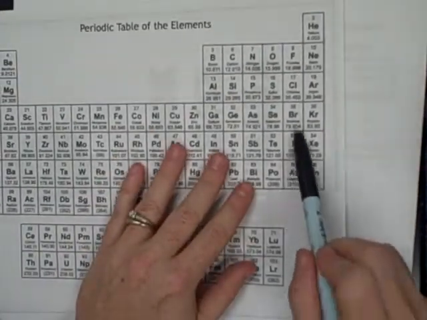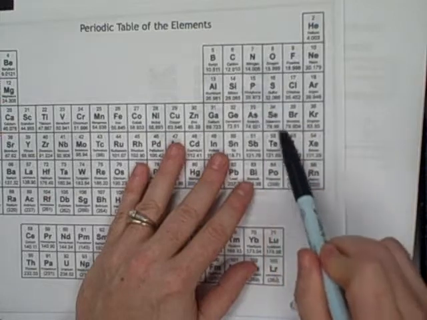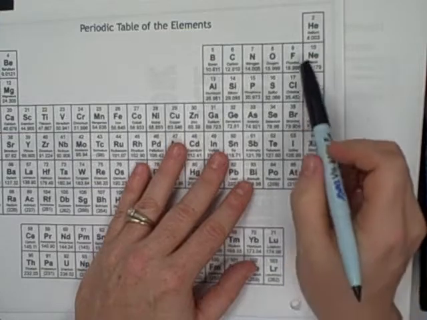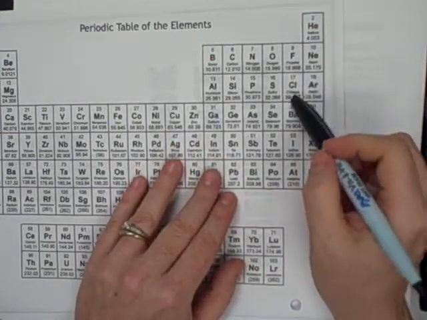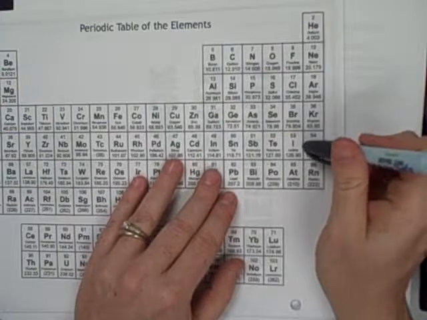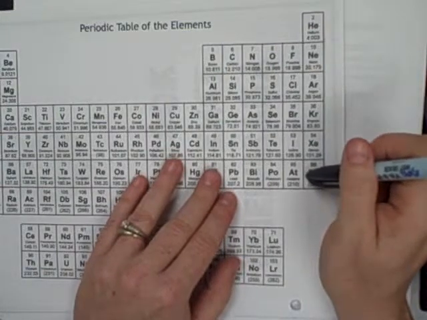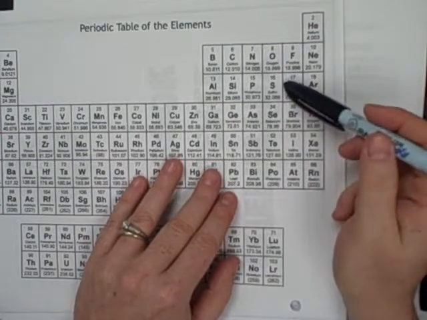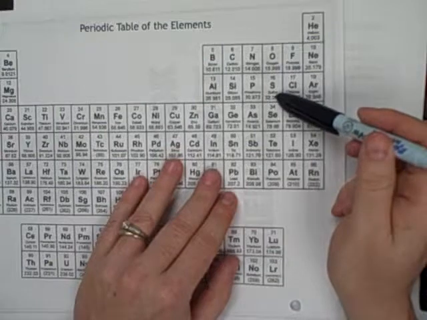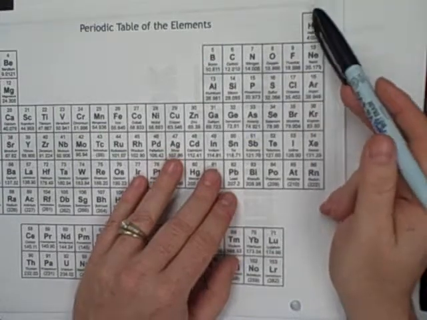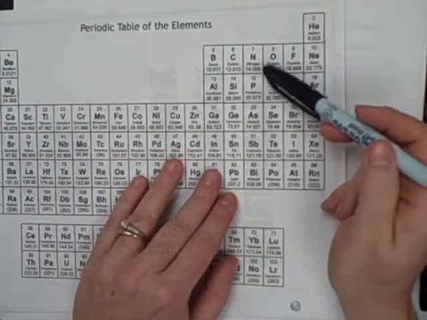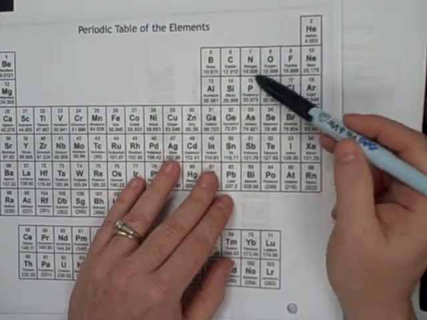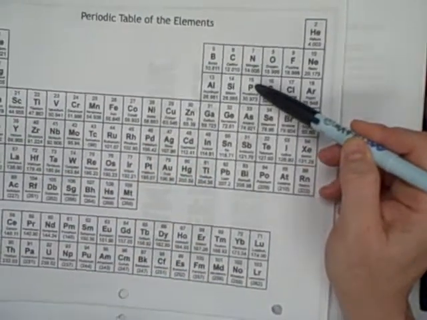So if your anion is any one of these elements, you have to change the name to IDE. So fluorine becomes fluoride, chlorine becomes chloride, iodine becomes iodide, astatine becomes astadide, selenium becomes selenide, arsenic is arsenide, sulfur is sulfide, phosphorus, phosphide, oxygen is oxide, nitrogen is nitride. So you don't take the name as is from the periodic table, you add IDE to it.